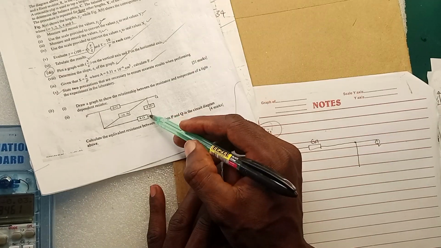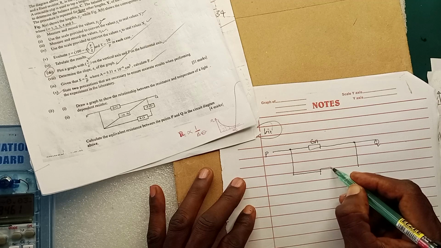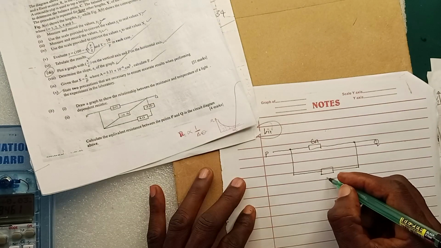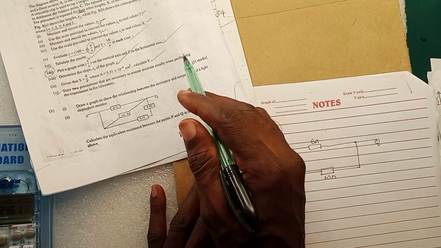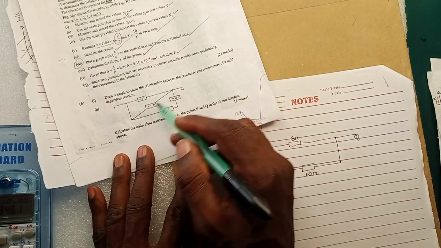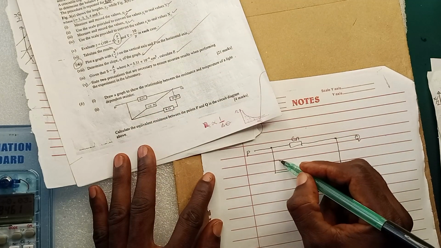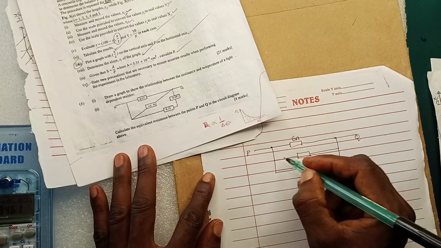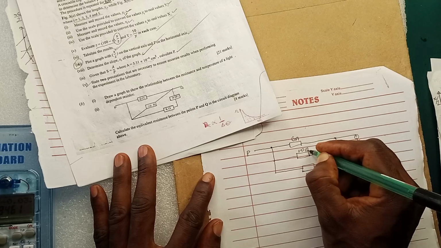So this resistor and this are in series, so we can just put one straight line here to represent the two of them. 4 plus 6 will give you 10. This is 10 ohm, and this resistor that is put diagonally also means something like this. So we can easily put something like this, and this is the arrangement. So this is also 10 ohm.